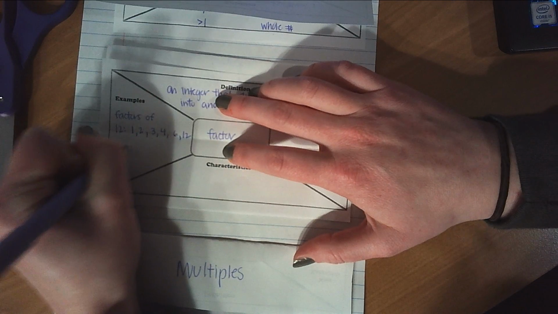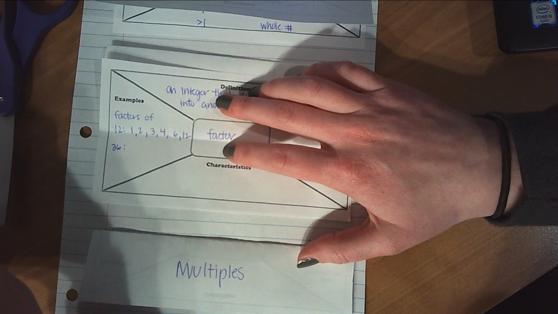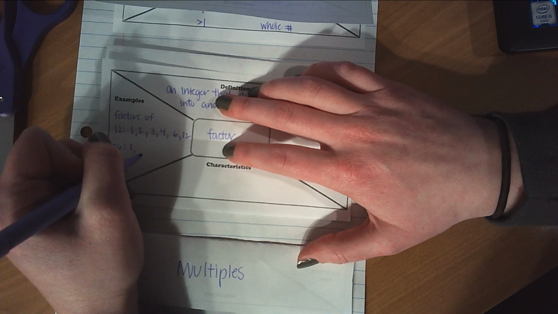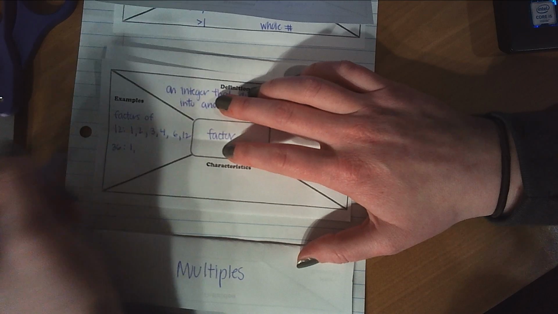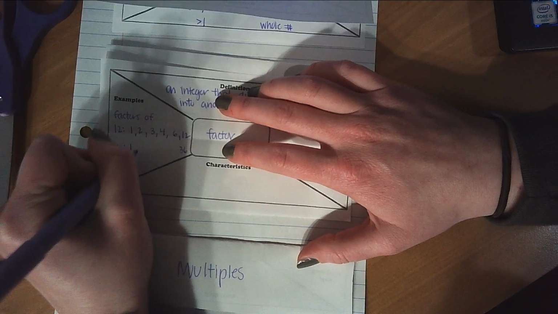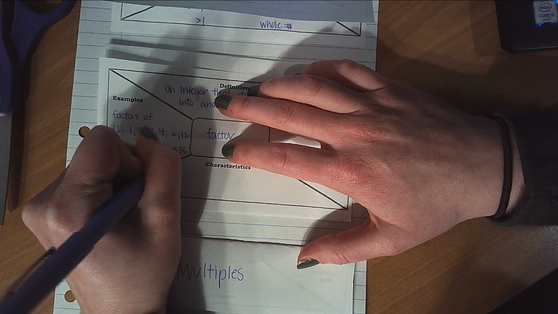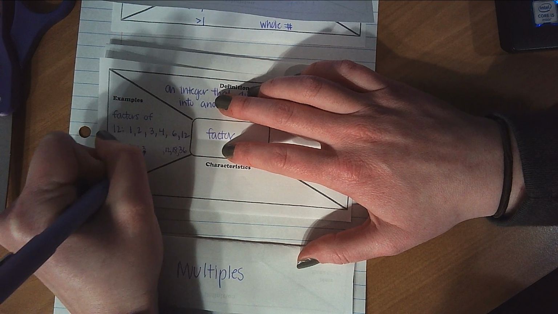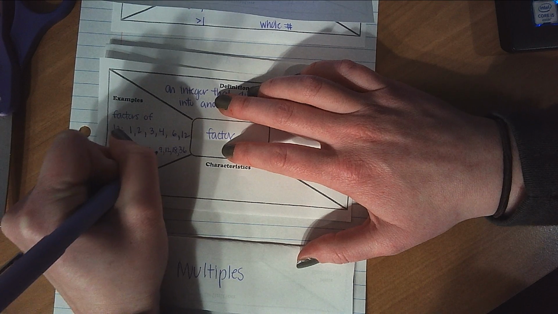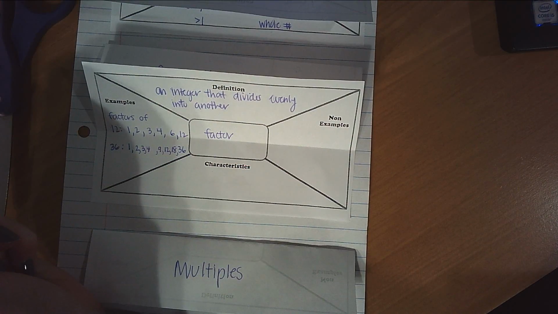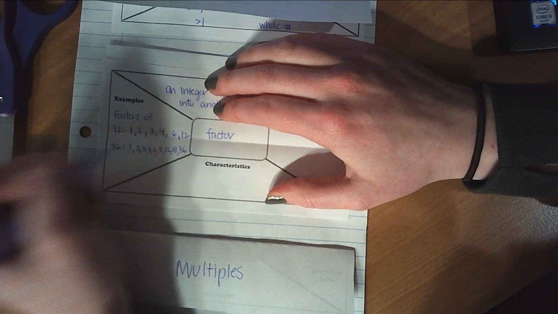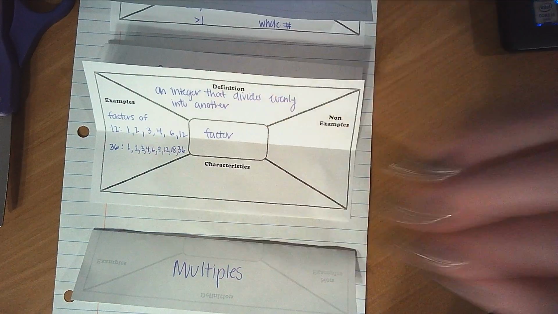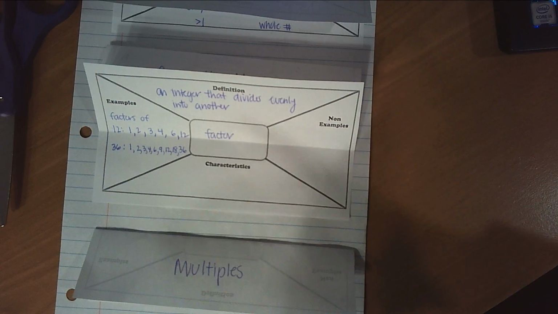We've also got the number 36. If we list the factors of 36, we know that 1 times 36 would give us 36. We know that 2 times 18 would give us 36. 3 times 12 gives us 36. 4 times 9 gives us 36. And 6 times 6 gives us 36. All of these numbers divide evenly into 36. They go in evenly, so they are factors of 36.